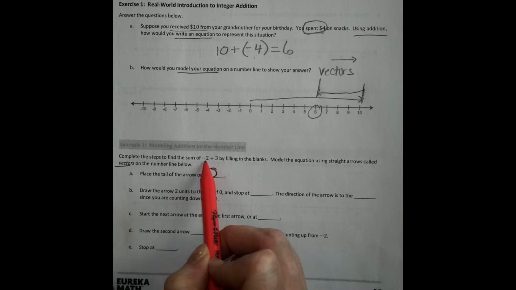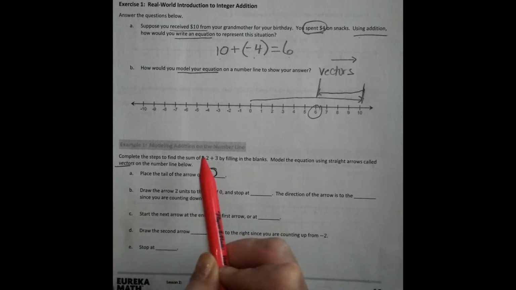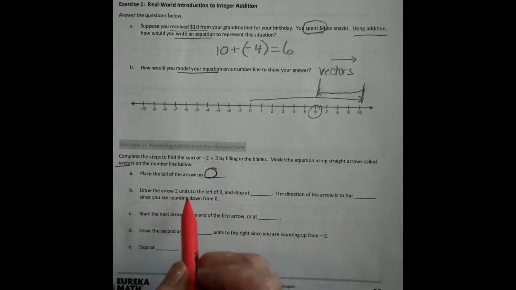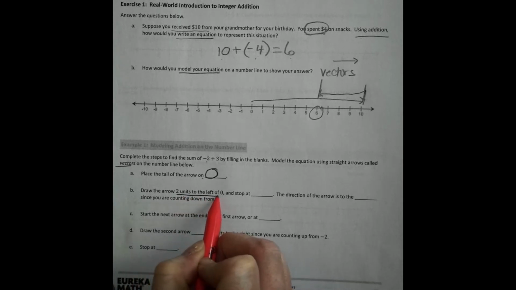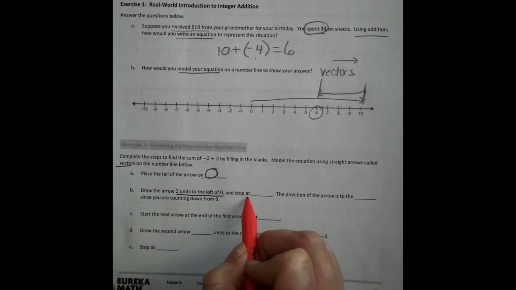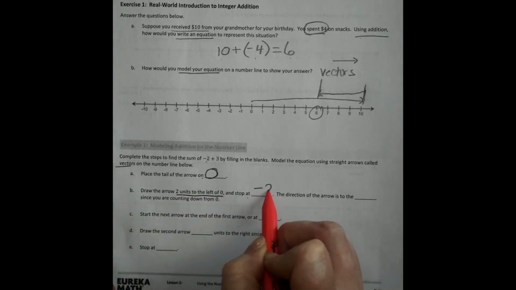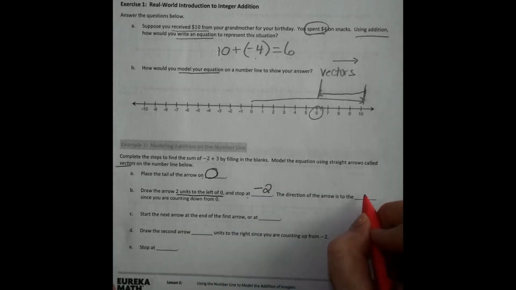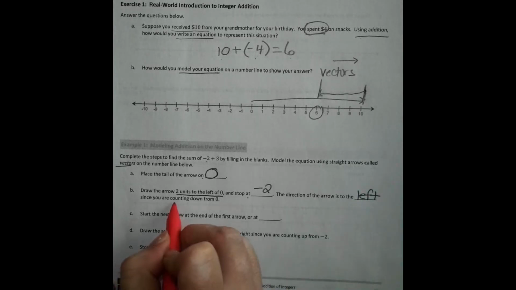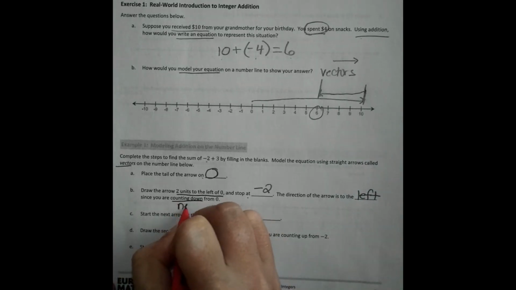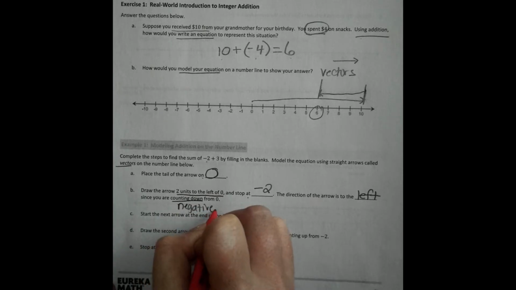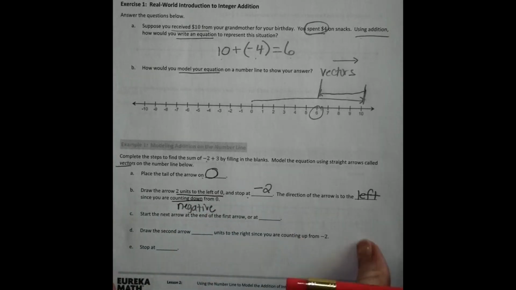The first number we need to represent is negative 2. So draw the arrow 2 units to the left of 0, and that would make us stop at negative 2. The direction of the arrow is to the left since you are counting down. So counting down, that's negative from 0. So let's go to our number line, which is on the next page.